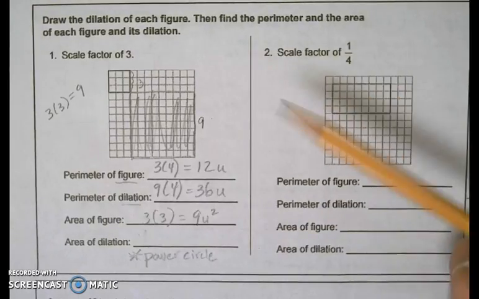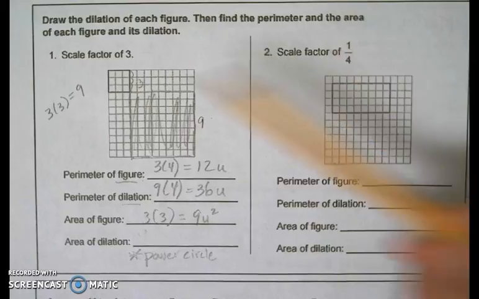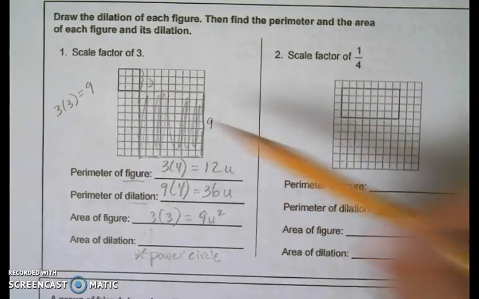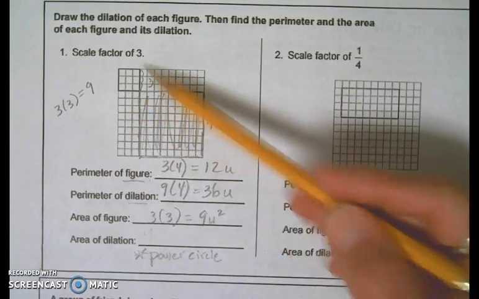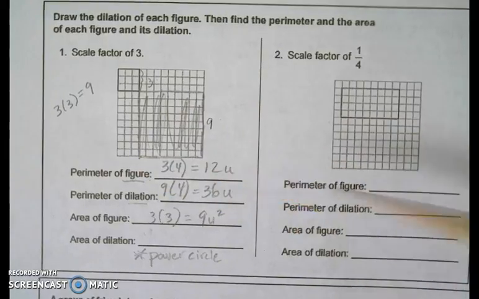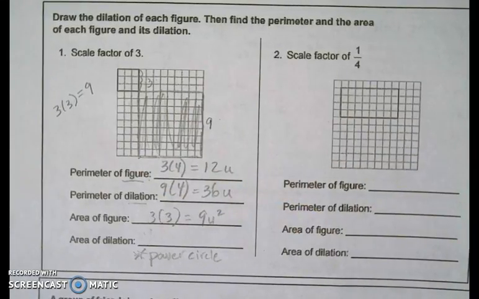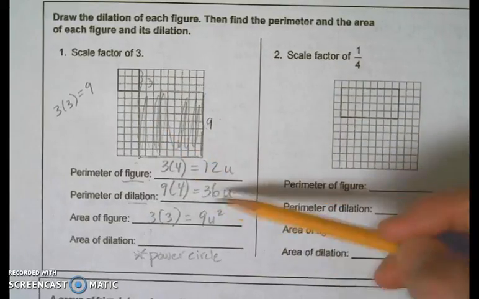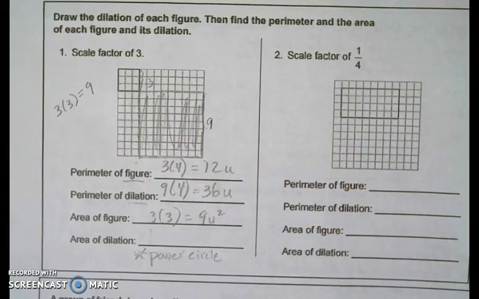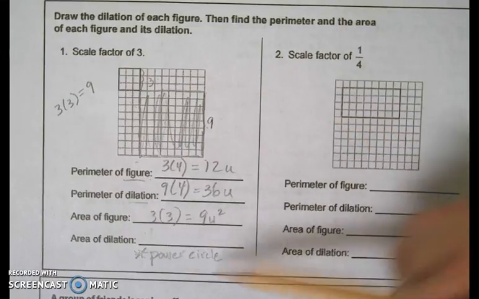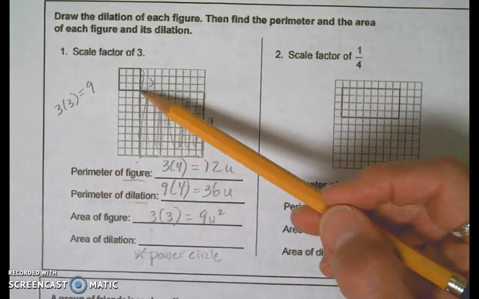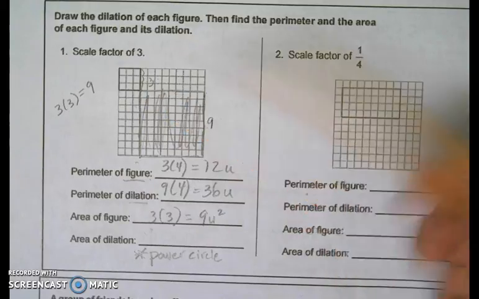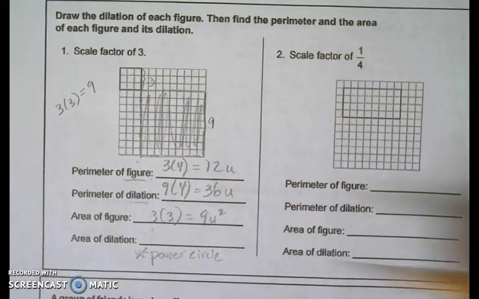Okay, so my original figure is a 3 by 3, so 3 times 4 gives me my perimeter, so it's 12 units, where my dilation is 9 times 4, which gives me 36 units. Now the area of my original figure is 3 times 3, which is 9 square units.